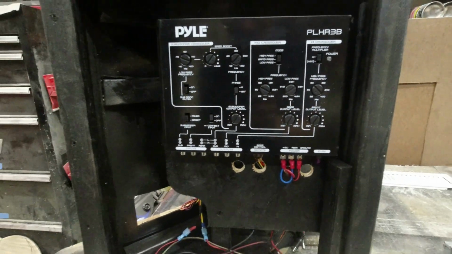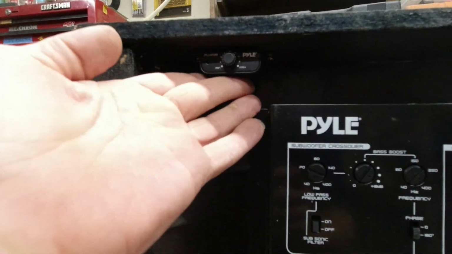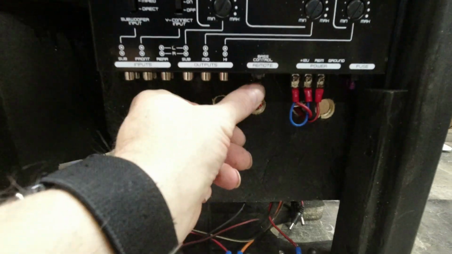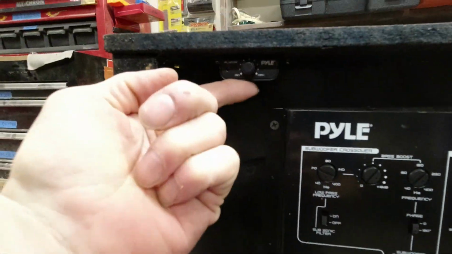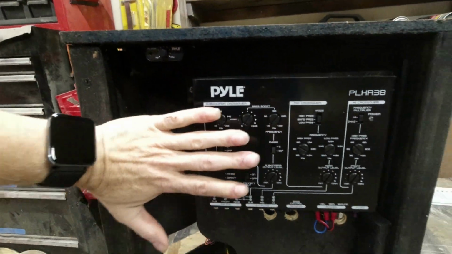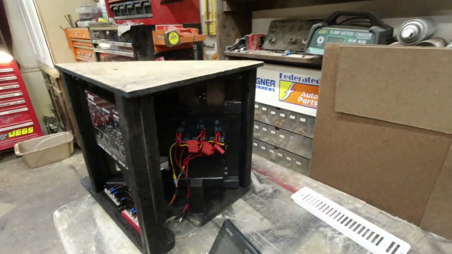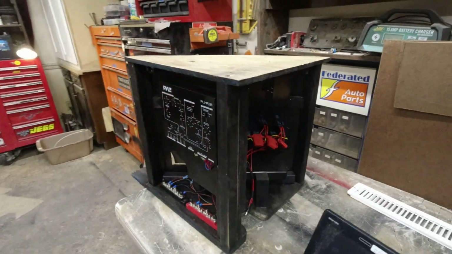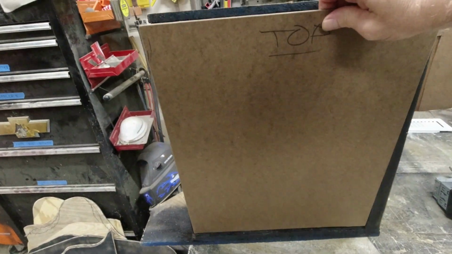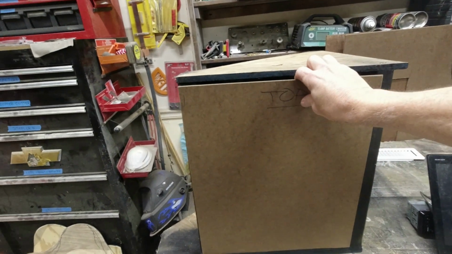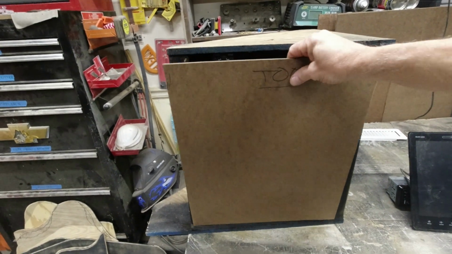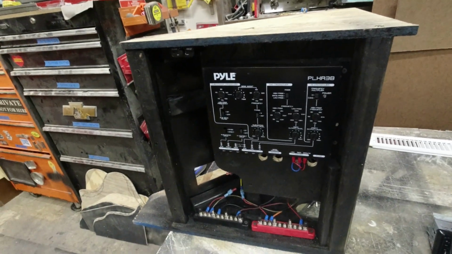Oh, and on this electronic crossover, it does have a bass boost piece which plugs in right here, drill a hole, and the bass boost comes up here that way. And this has a, well, I can show you. This has a cover that will be magnets holding that on. That way only the owner knows that he can take that off to get in here and adjust things.